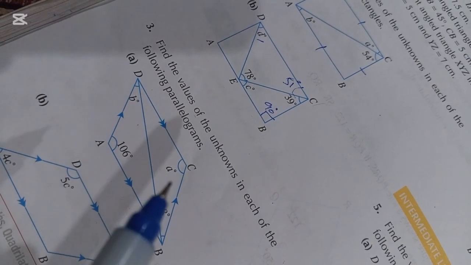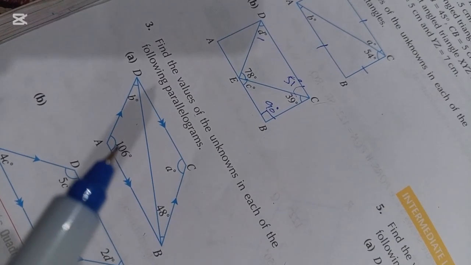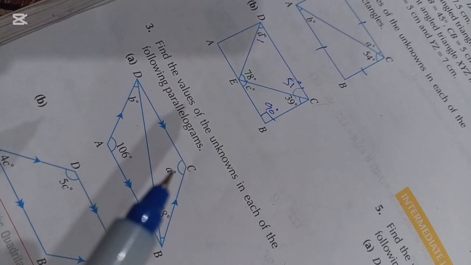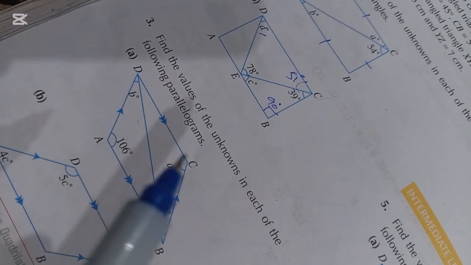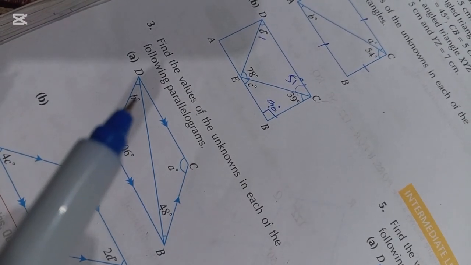So we have to find the value of a degrees. We have just found, using a property of parallelograms, that opposite interior angles are equal. So these are opposite interior angles. So the value of a is 106 degrees. So that is not a difficult question, right? So we have solved the first part. Now moving on to the second part, we have to find the value of p degrees.